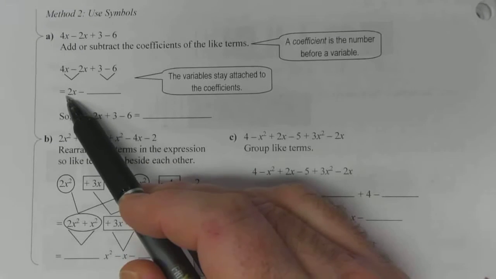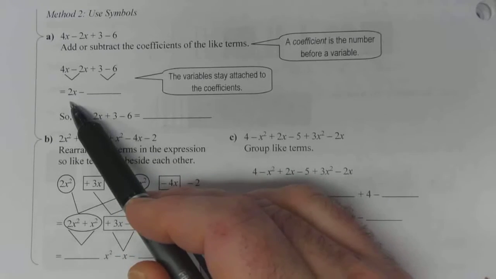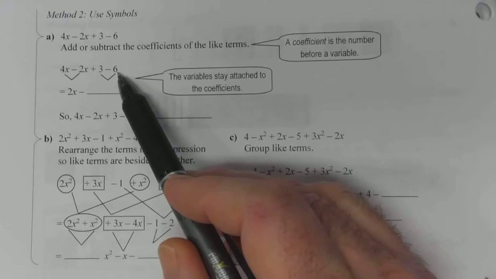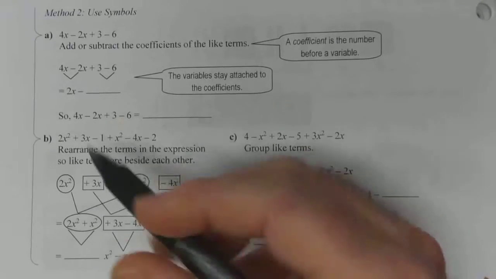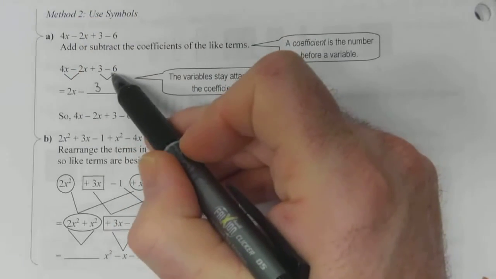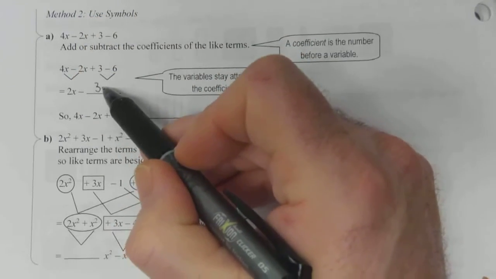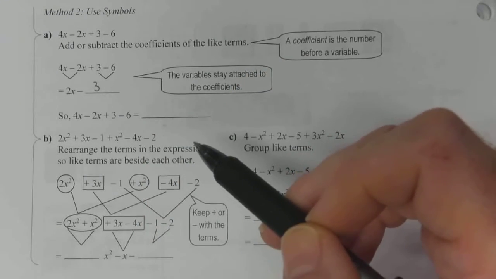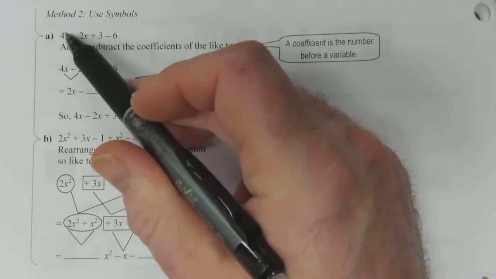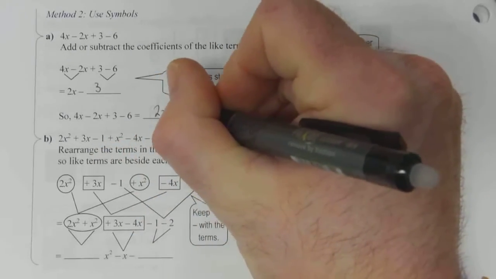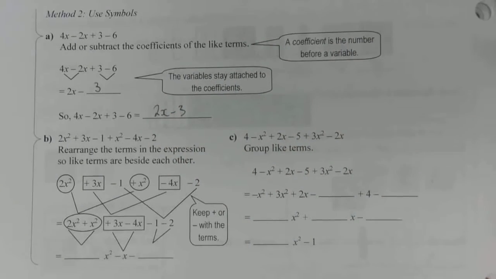So 4 plus negative 2 is 2, so you have 2x. Just like if you take 3 and subtract 6, you're going to have negative 3. If there was a variable attached to these, you would do the same thing, and then you would tack your variable on afterwards. But in this case, they're just constants, so there's no variable. So this 4-term polynomial can be reduced down to 2x minus 3.